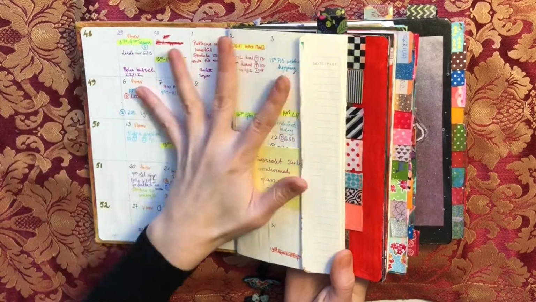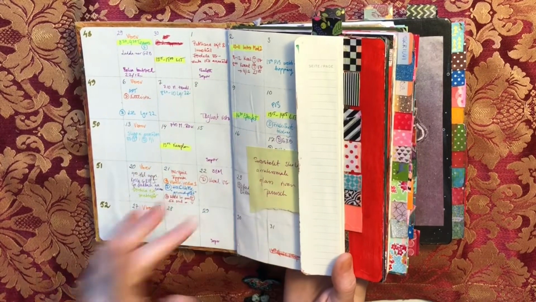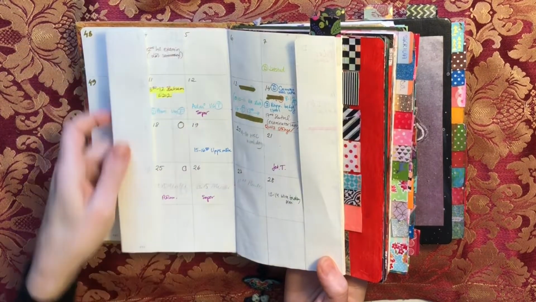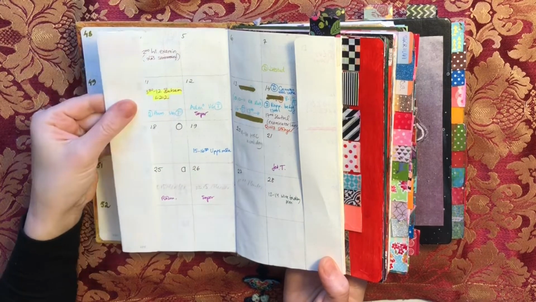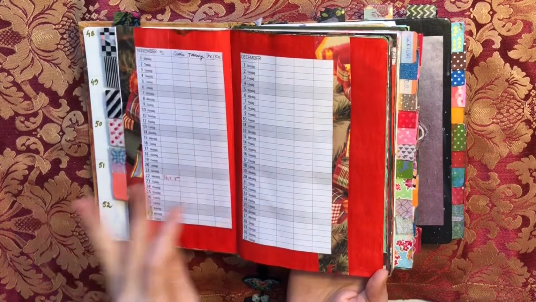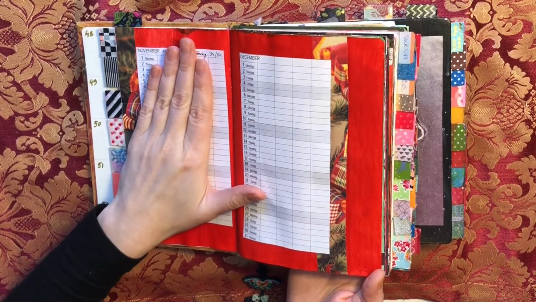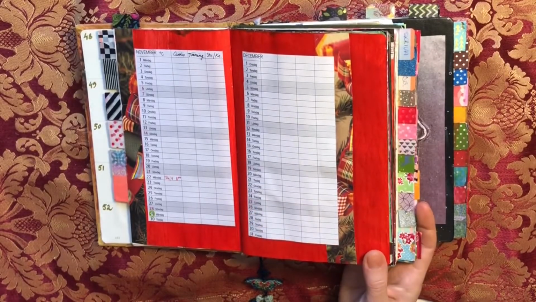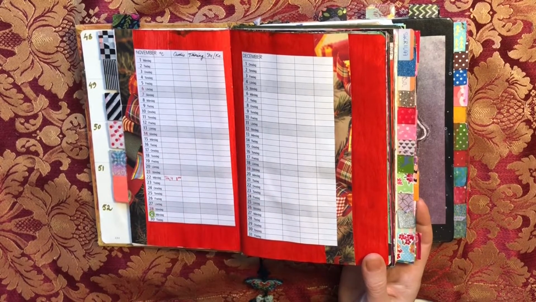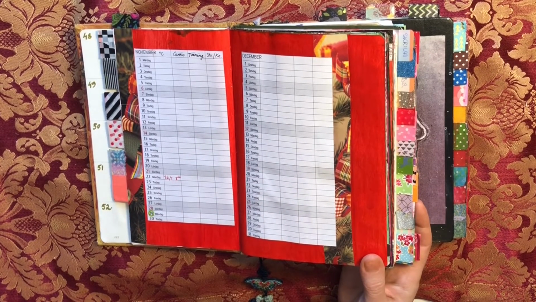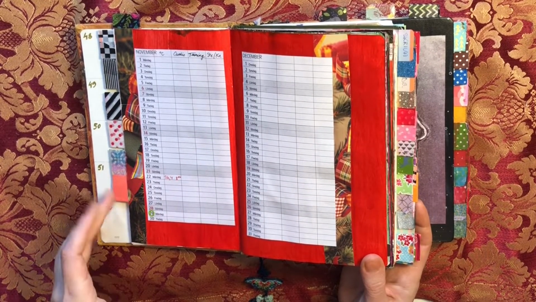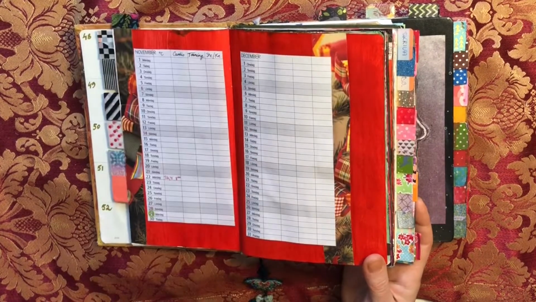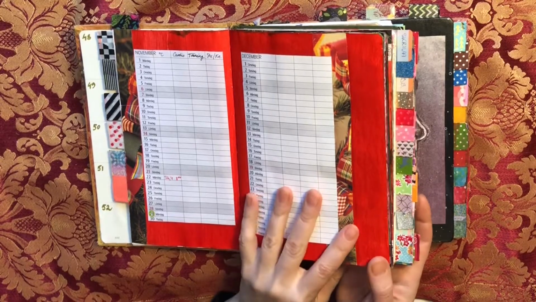So in February I glue February onto here. I might remove the calendar spreads and archive them somewhere together with my trackers. So maybe I might put an insert where I archive them so that I can look back on what happened before. I don't know yet, but yeah, that's kind of my thinking right now.